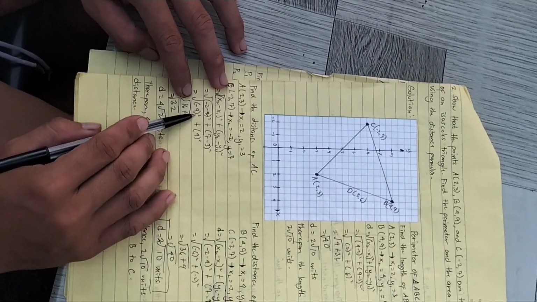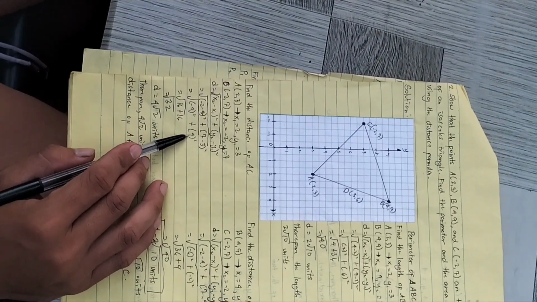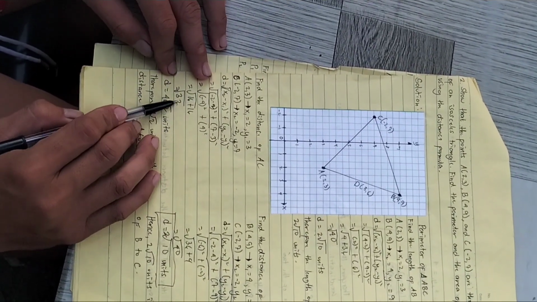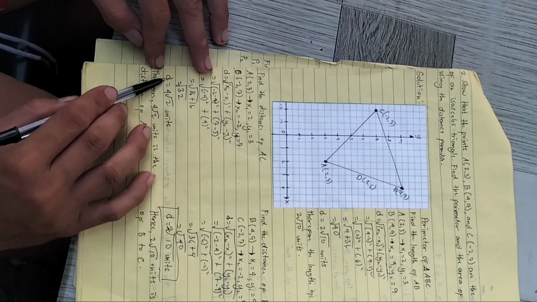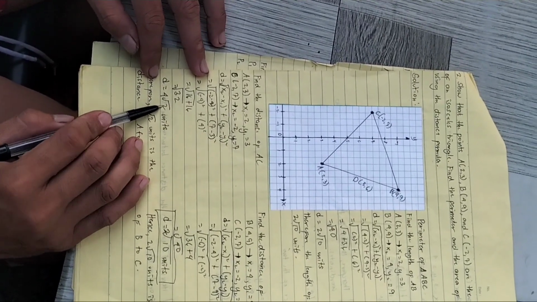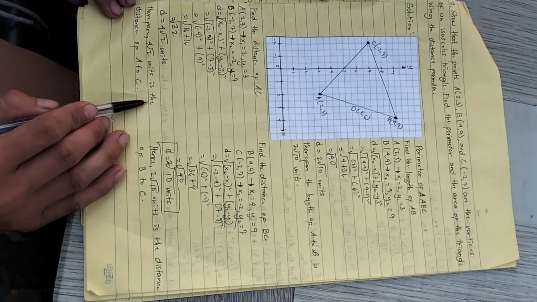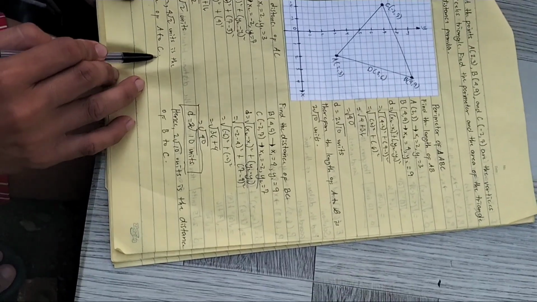square root of negative 4 squared plus positive 4 squared. Therefore, the square root of 16 plus 16 is equal to 32. Therefore, the final answer is D is equal to 4 square root of 2 units. Therefore, 4 square root of 2 units is the distance of A to C.